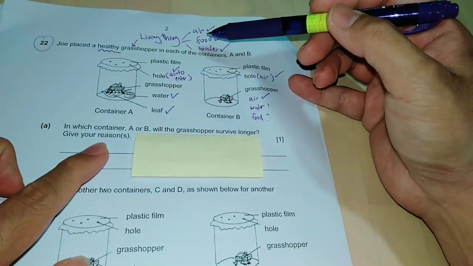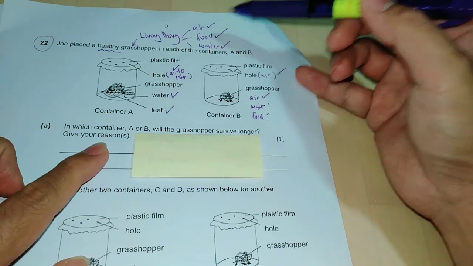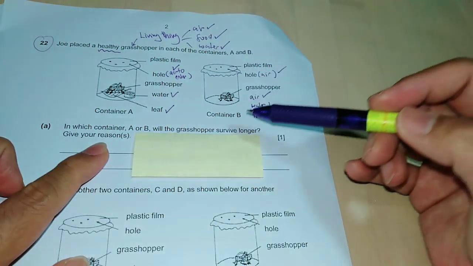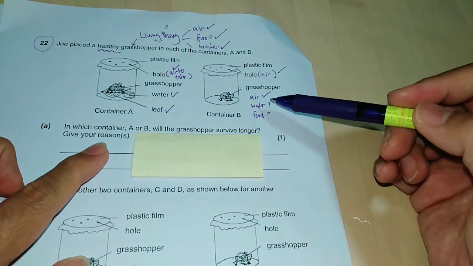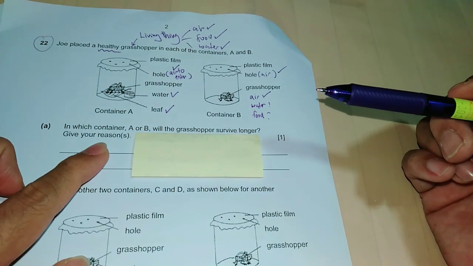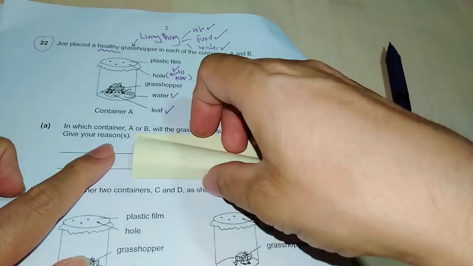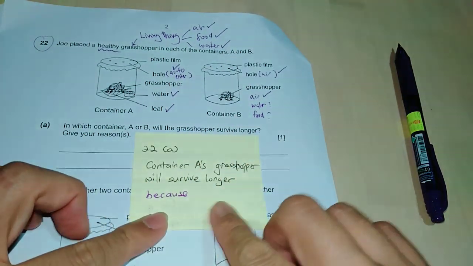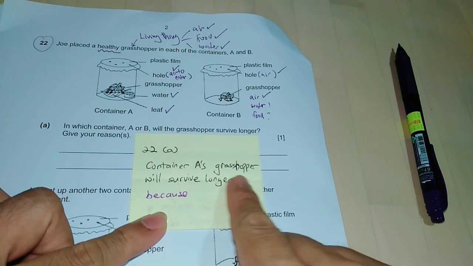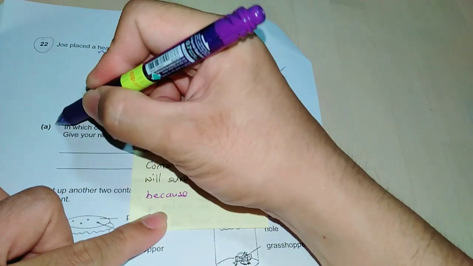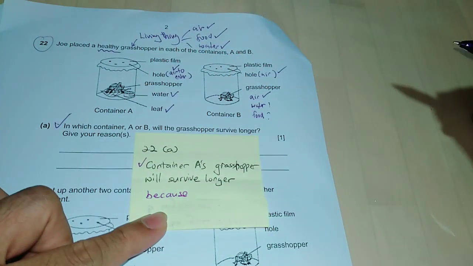And the science concept has been discussed here. We talk about the conditions needed for living things to survive. We say this grasshopper has all the conditions, whereas this one only has some of the conditions. It does not have most of the conditions. So that will be the reason that we will use. Therefore, we can say that container A's grasshopper will survive longer. This answers part 1 of the question.